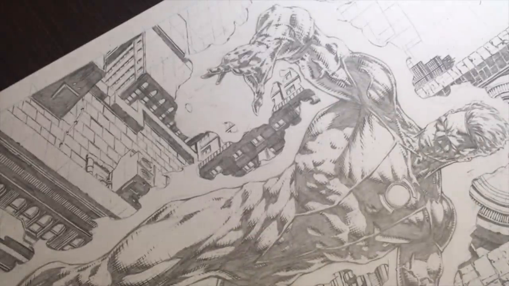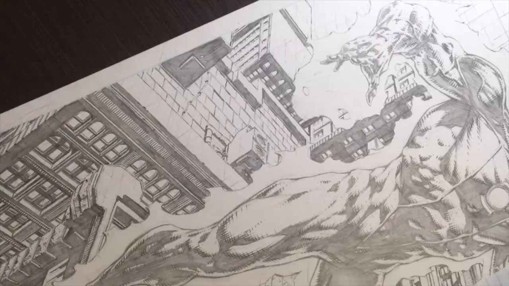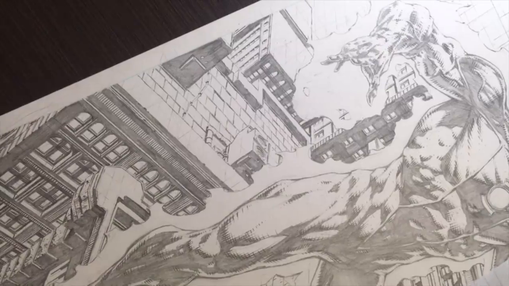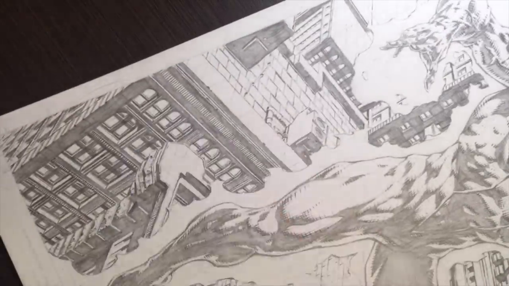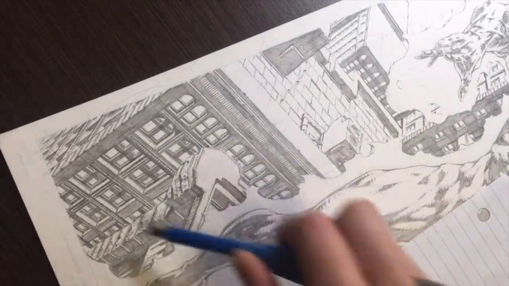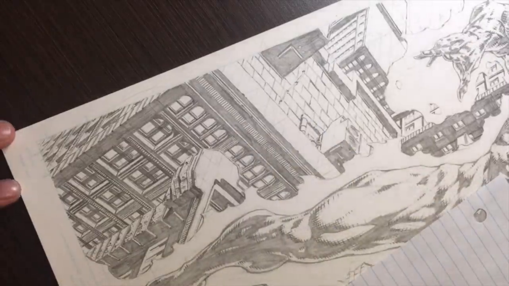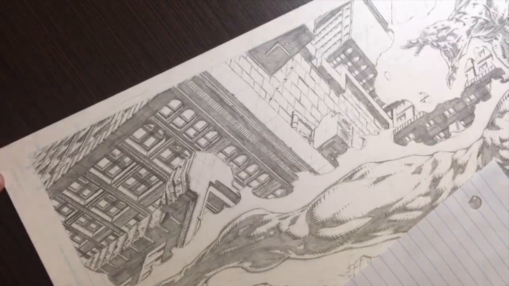Alright, so if you guys have any questions about drawing buildings, just let me know. I'll try my best to answer. I'll get started and start putting in some details here. I think you guys saw me post this yesterday. I was just working on it, and I'll continue to add some details.